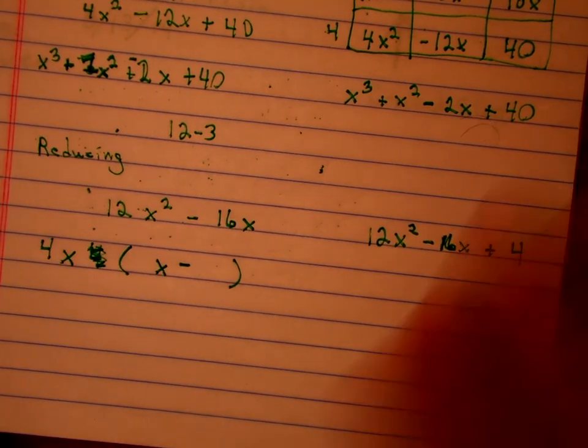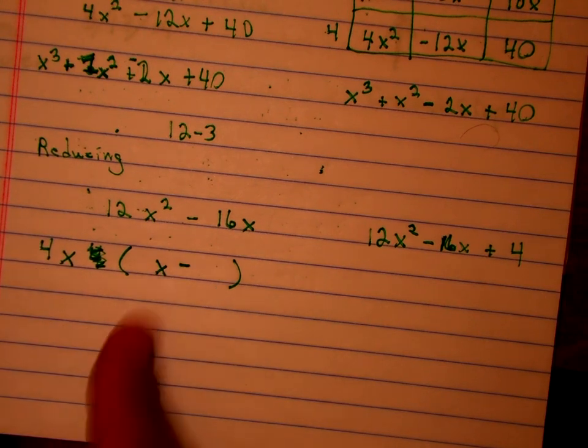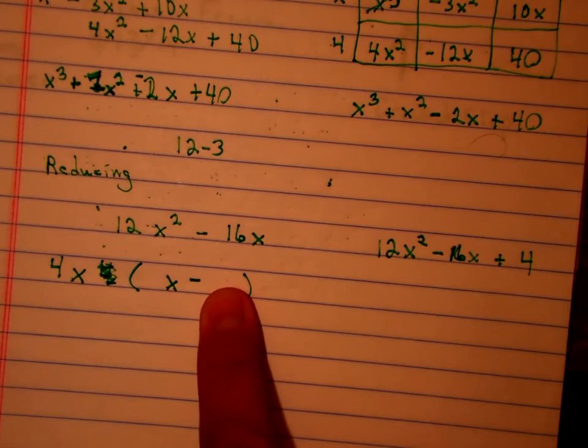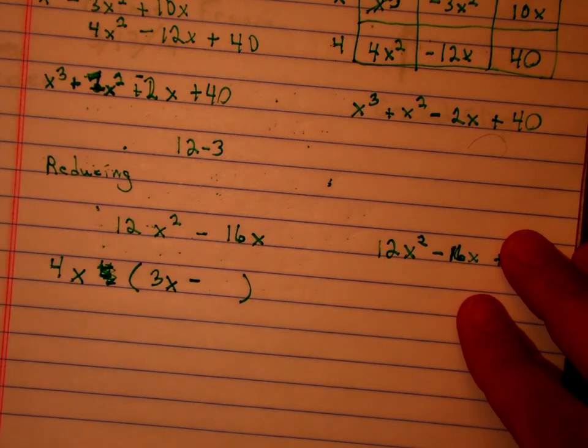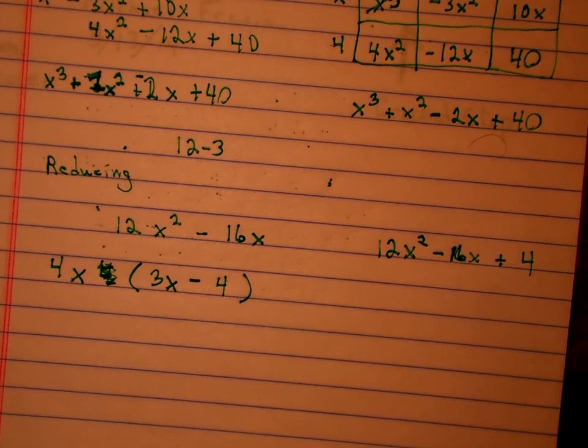So now it's 4x. Okay, I've taken out the 4. But that means now all the numbers that would go in here are divided by 4. So 12 divided by 4 is 3x, and 16 divided by 4 is 4. I have now factored this problem, and it's in factored form.